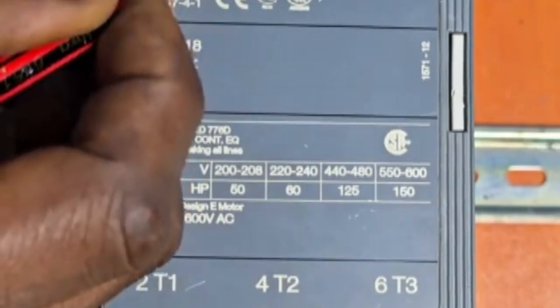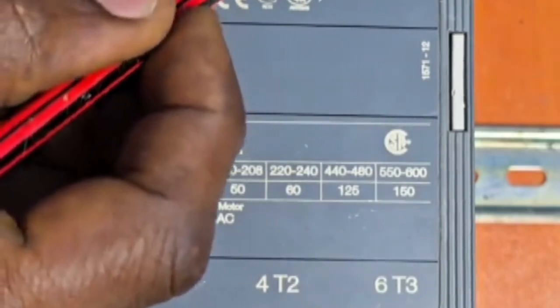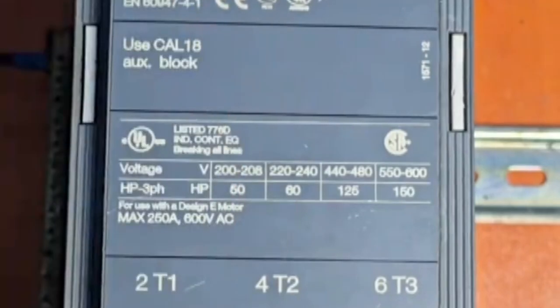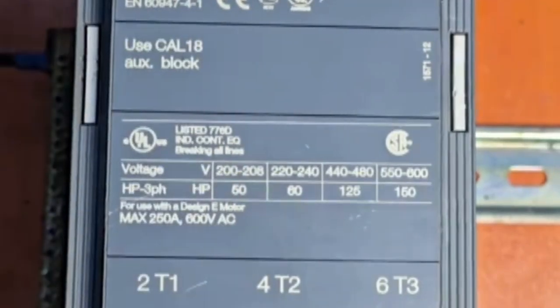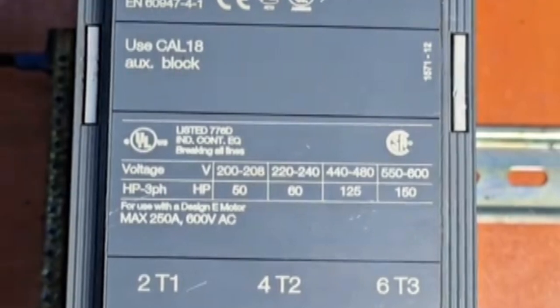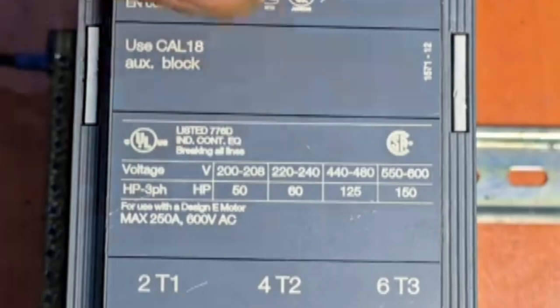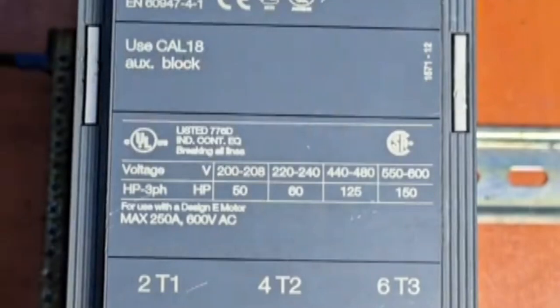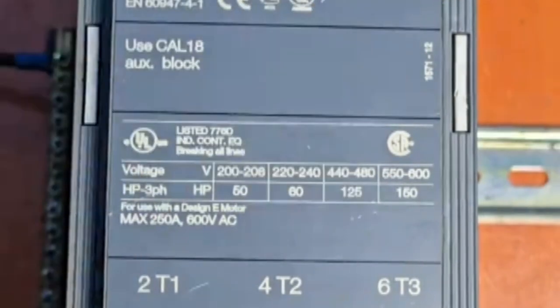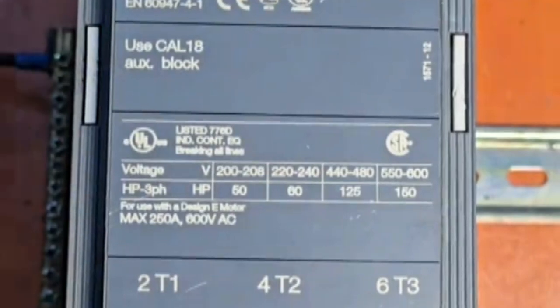All right, on this side we have Ie AC1. Ie is just the operational current, and AC1 stands for non-inductive loads, for example, our electric heaters. So what this means is that if you use this for an electric heater, the maximum current this can withstand is 275 amps. And then, of course, the operational voltage is 1000 volts. That is the maximum voltage you can allow to pass on the contacts of this contactor.